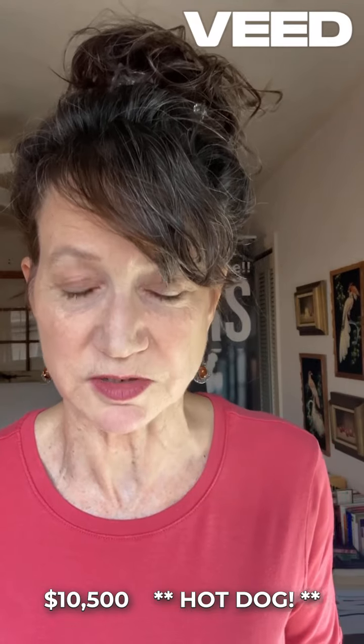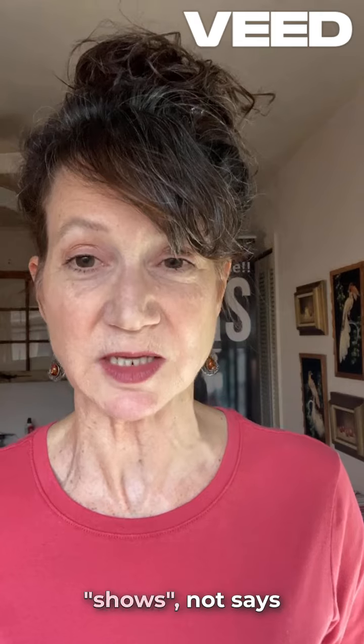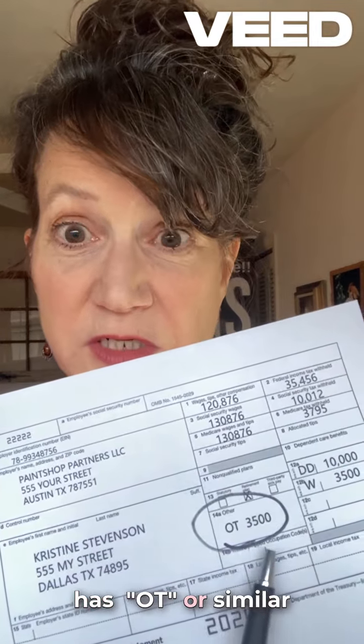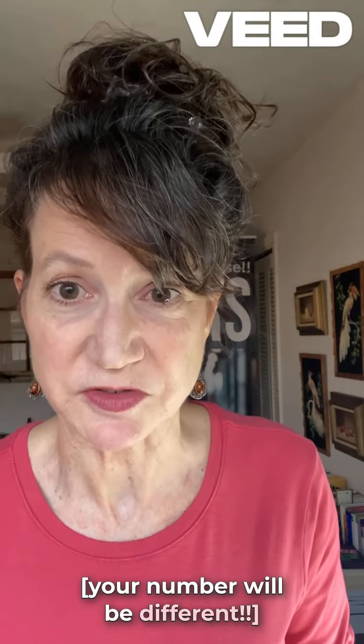On this W-2, which is fake, I totally made it up, box 14 has an amount here, $3,500. If I wanted to determine whether that is the half of the time and a half I get to deduct, I would look at my year-end pay stub, and my year-end pay stub would show total overtime of $10,500. If my year-end pay stub says $10,500, and my box 14 amount says OT or similar, $3,500, I know that's the amount I get to deduct.